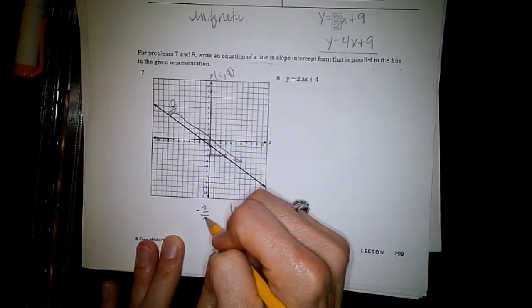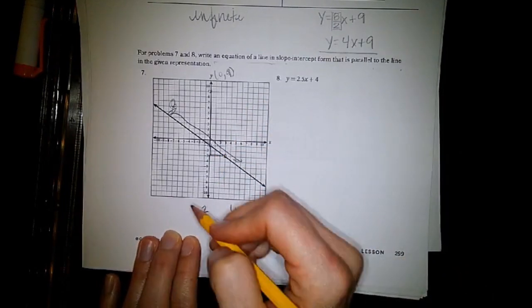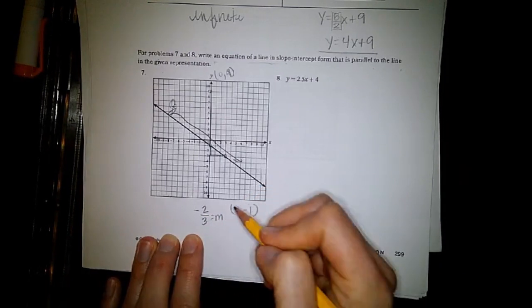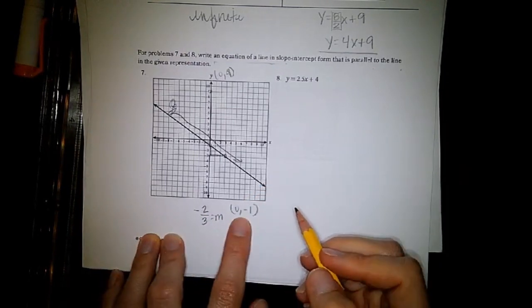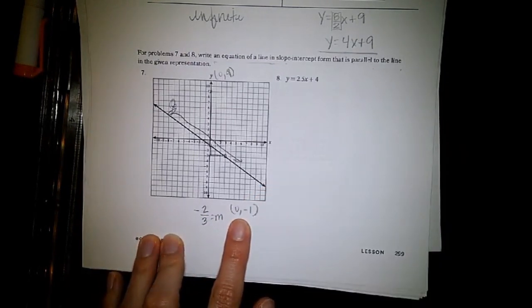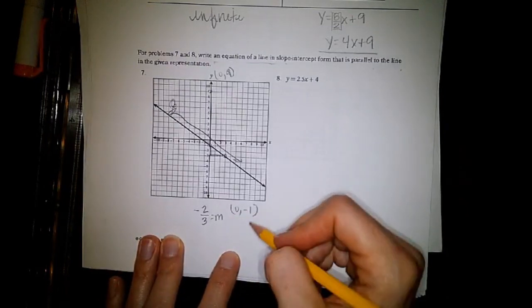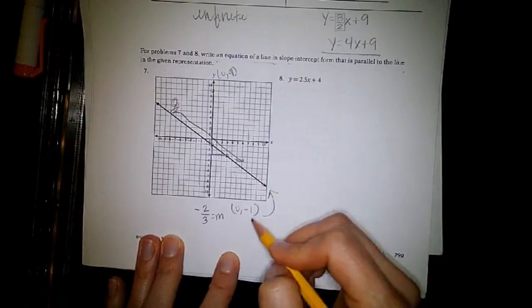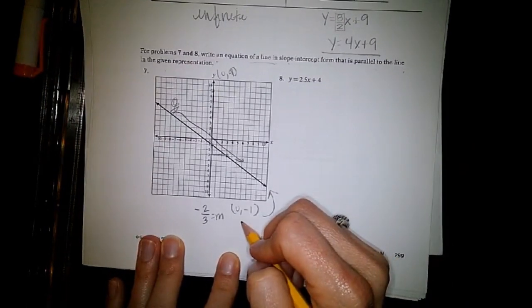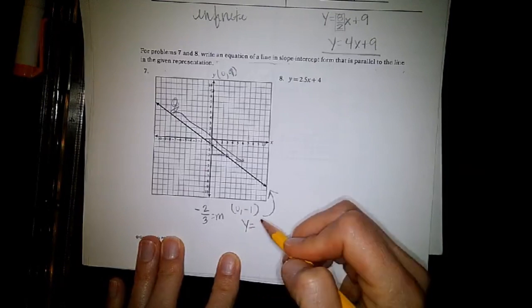We also know that our intercept is at what? -1. Okay, so ready? Let's write the equation of this line. Everybody? Tell me. Y equals -2/3 times x minus 1.